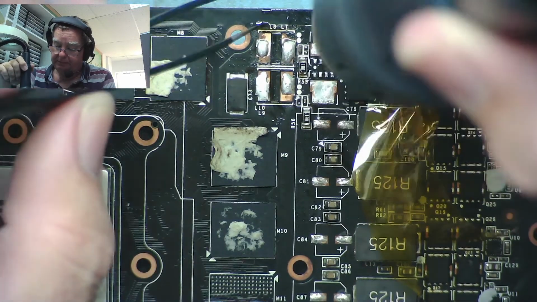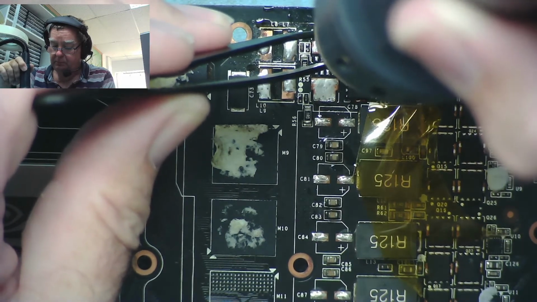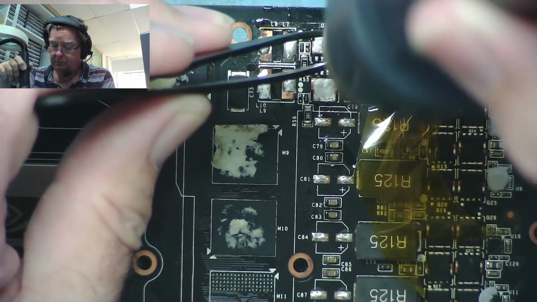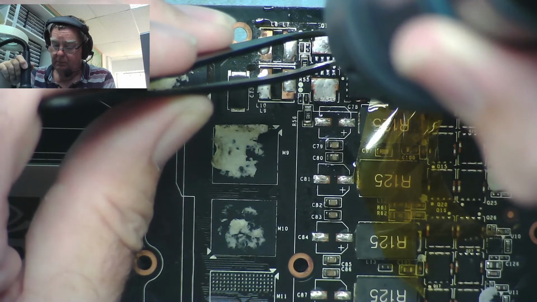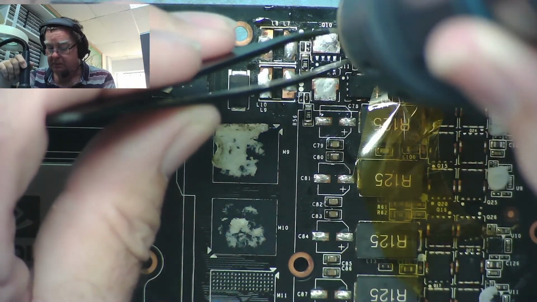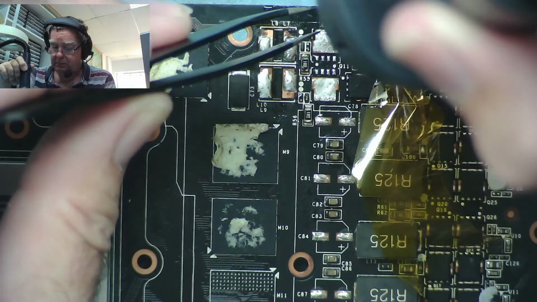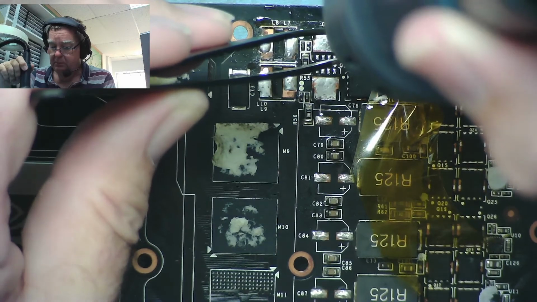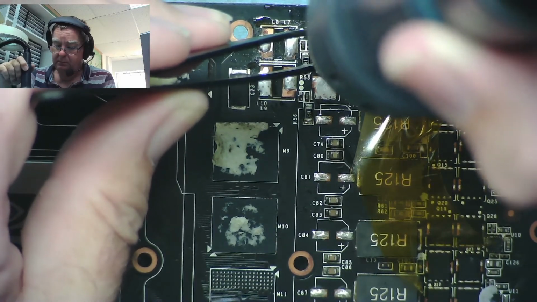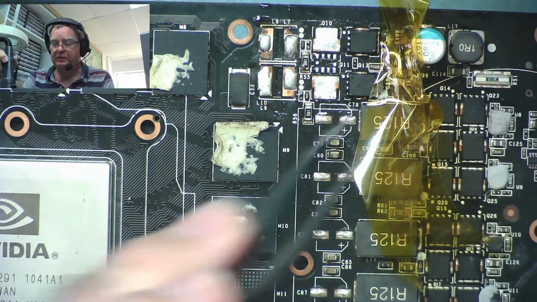Come on. Starting to think a preheater would be good to use with this. Starting to worry about this capacitor.